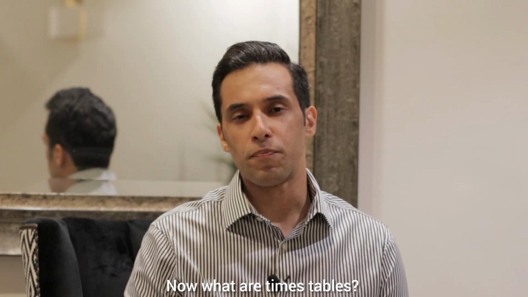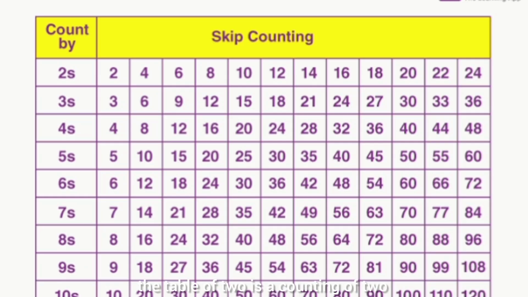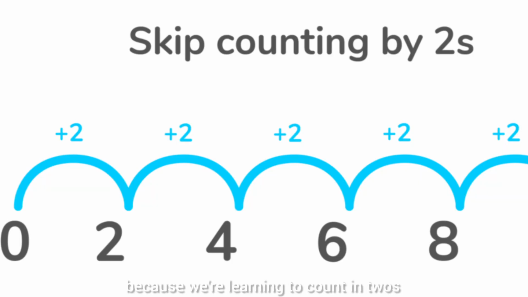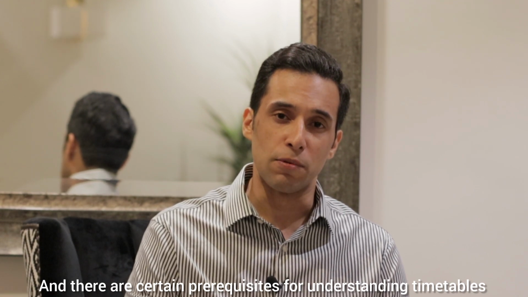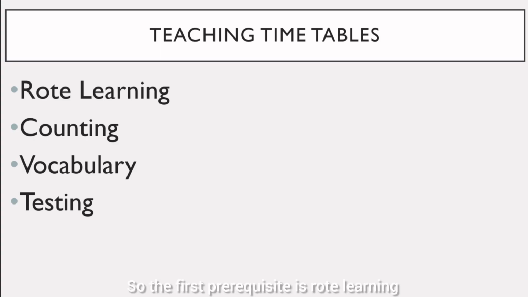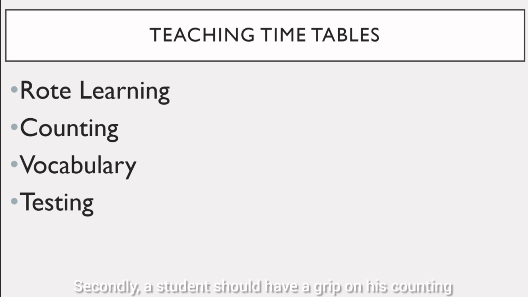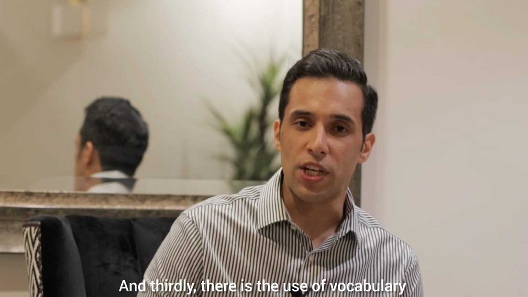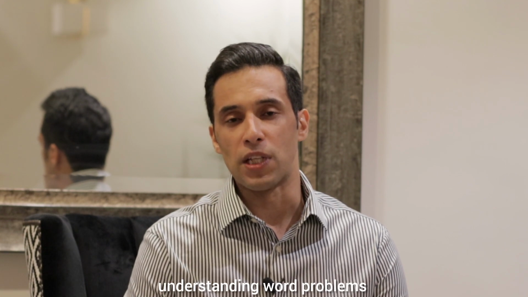Now, what are times tables? Multiplication tables are essentially an extension of counting. For example, the table of 2 is a counting of 2 because we're learning to count in twos. And there are certain prerequisites for understanding times tables. The first prerequisite is rote learning, because there is a lot of memorizing that entails multiplication tables. Secondly, a student should have a grip on his or her counting. And thirdly, there is the use of vocabulary, certain vocabulary that is essential in understanding word problems that will be tested in the final exam, the Aitchison College Entrance Test.